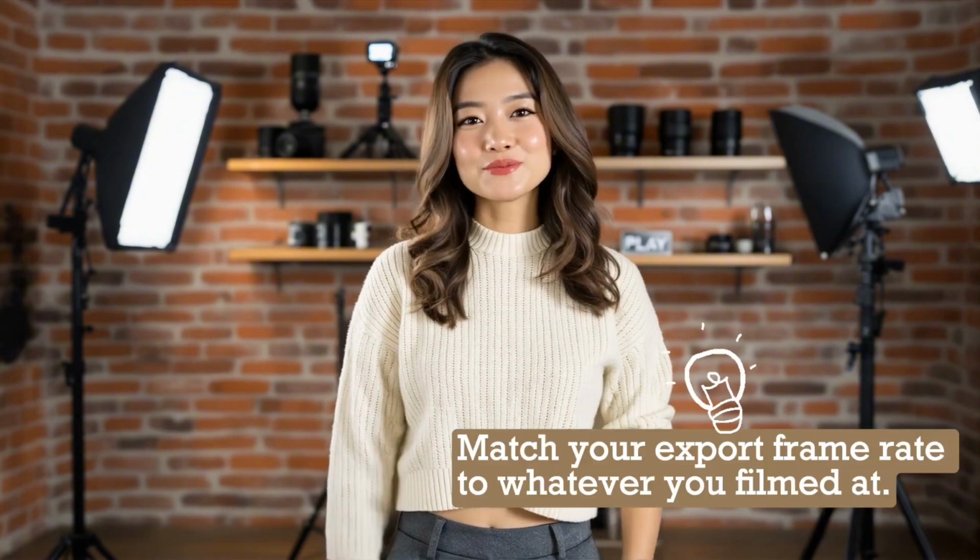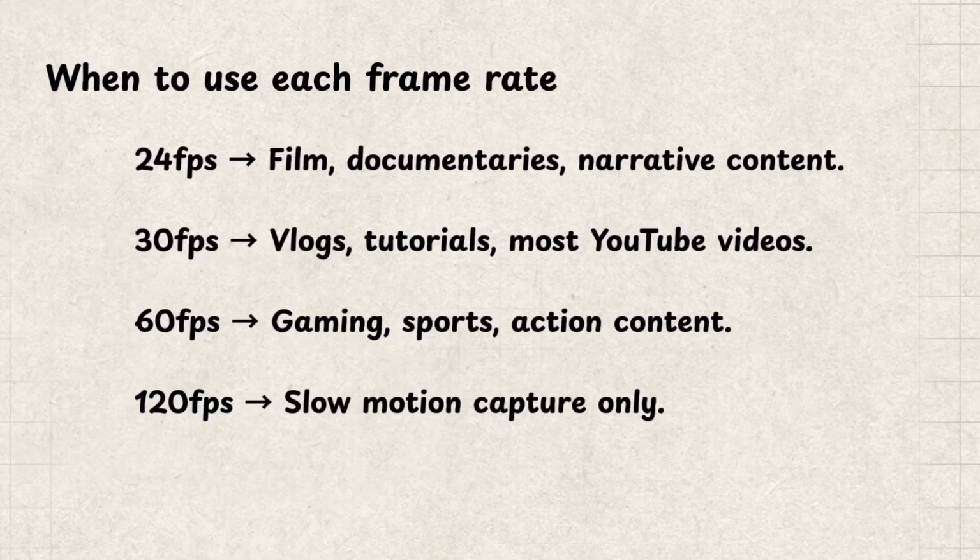Frame rate is how many individual images your video shows per second. The most important rule is simple: match your export frame rate to whatever you filmed at. Mixing frame rates between your timeline and your export produces choppy, unnatural motion. One more thing: if your source footage is interlaced, marked as 1080i rather than 1080p, de-interlace it before exporting.